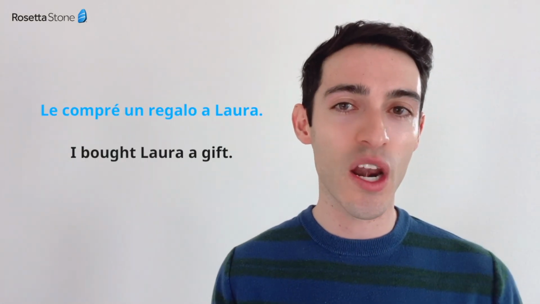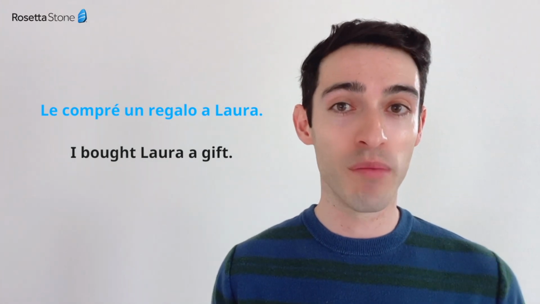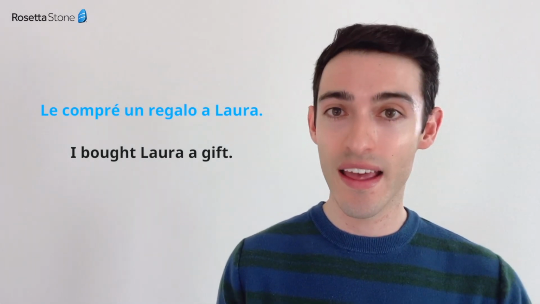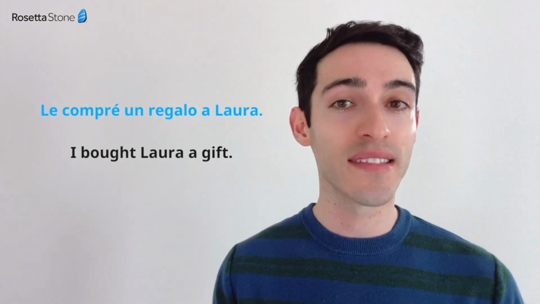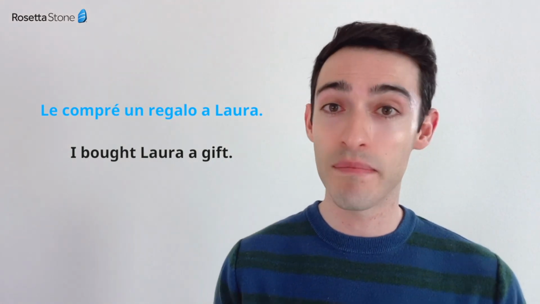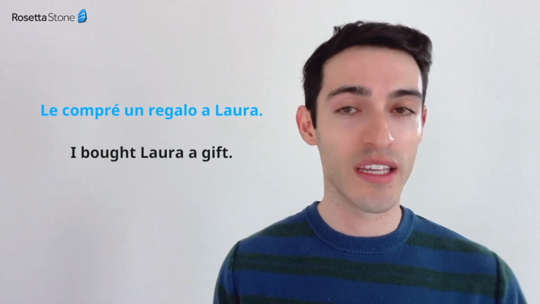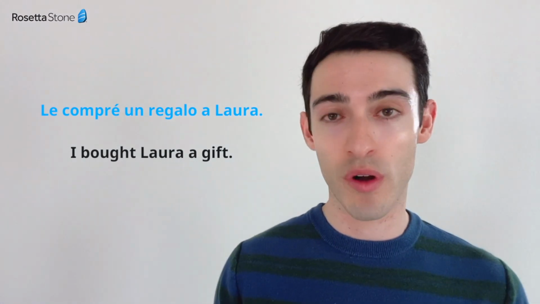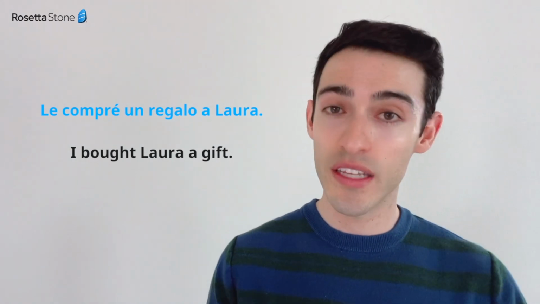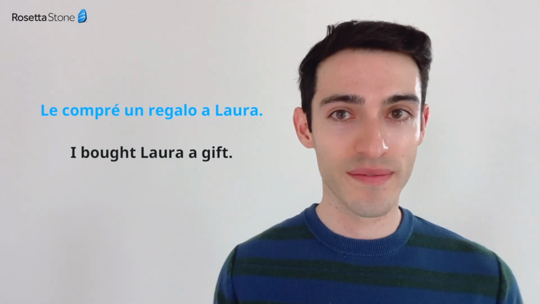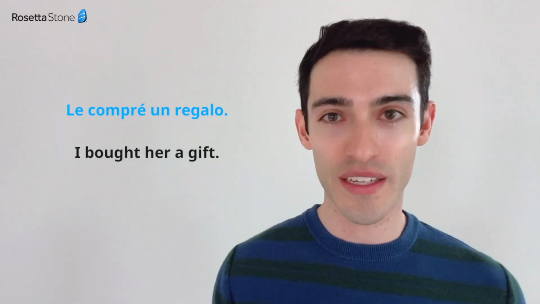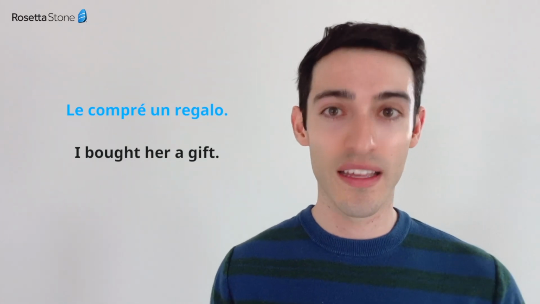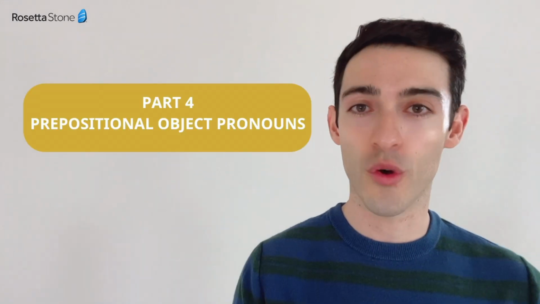Le compré un regalo a Laura. Here we have both the indirect object pronoun le and the indirect object a Laura. Why? Because sometimes le can be ambiguous and you'll see both the indirect object and the indirect object pronoun in the same sentence. You can use them when you feel the need to clarify. In this case, we will drop a Laura since you already know who is going to receive the gift. So it would look like this. Le compré un regalo.